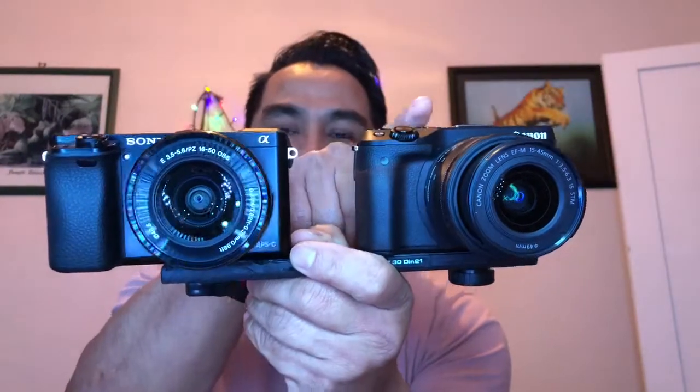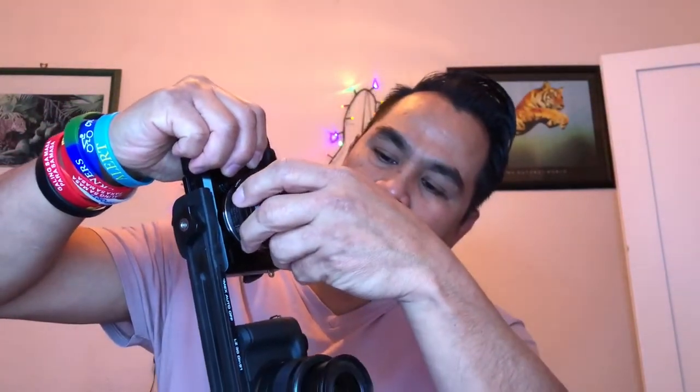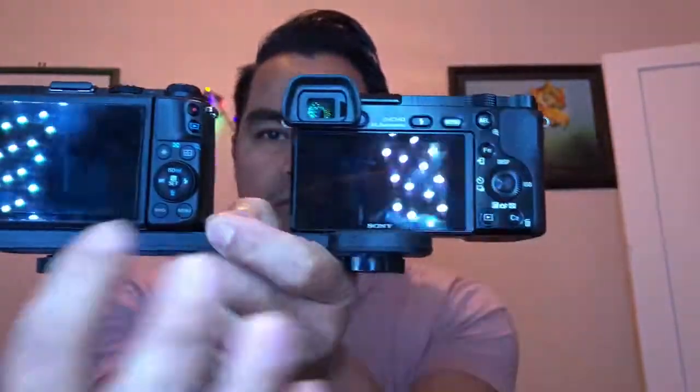Yeah, guys, these two cameras have loads of differences, like bad things and good things. The A6000 and the Canon EOS M3 are both mirrorless cameras. They both have detachable lenses. Both of them, you can detach the lens and put it back again. They both have an APS-C sensor. The monitor or the screen at the back, they both have 3-inch.